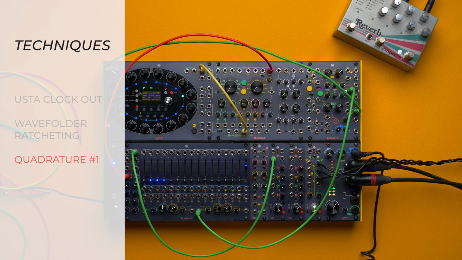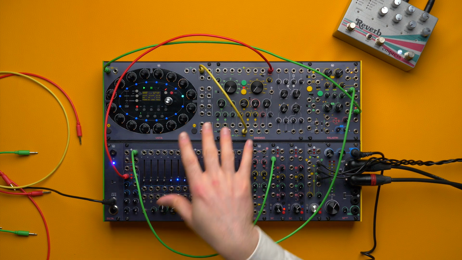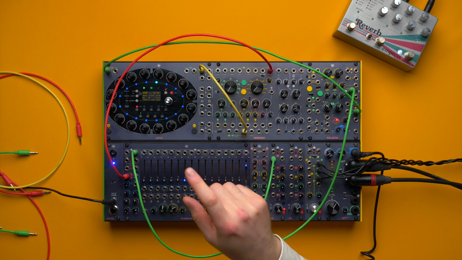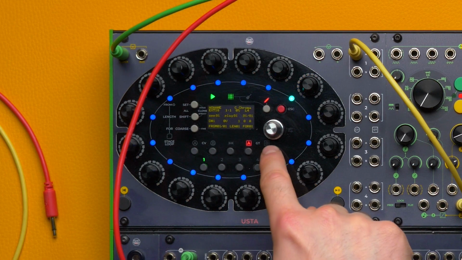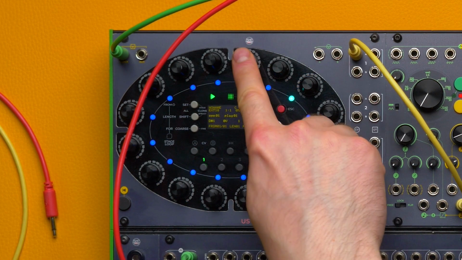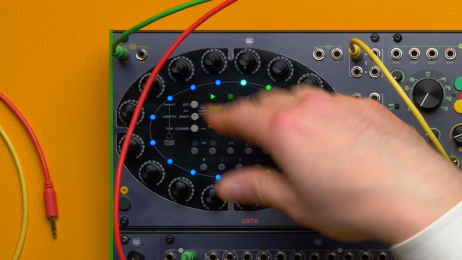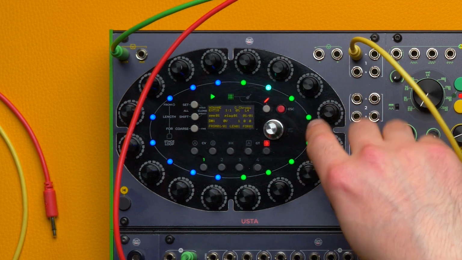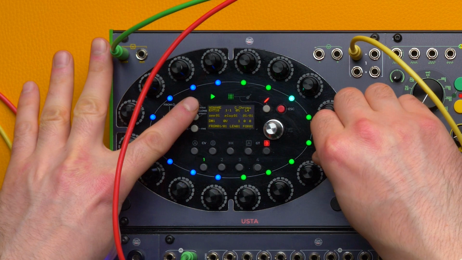Now we have 2 more techniques, which are the wavefolder ratcheting and the USTA clock output. I think that we can take care of them both at the same time, because both of them rely on using the gate outputs in the green color, in the repeat mode, which creates a ratcheting effect, so they will output as many equally spaced gates as the LED number within the stage duration.